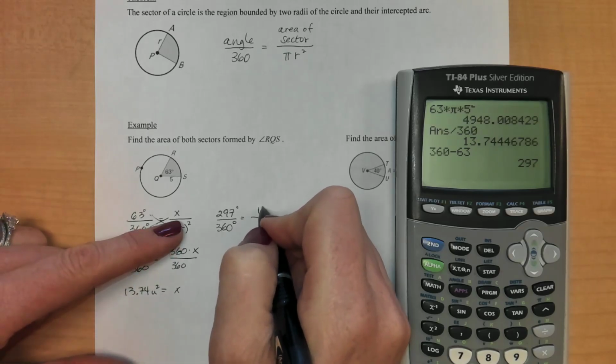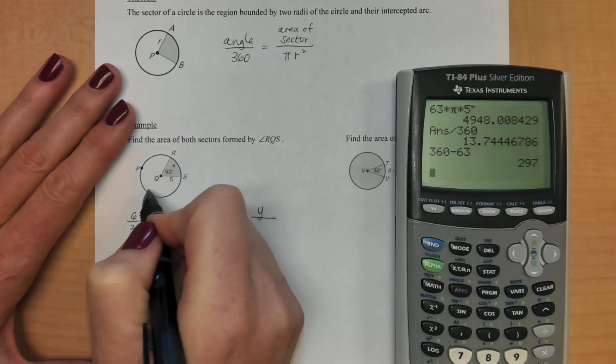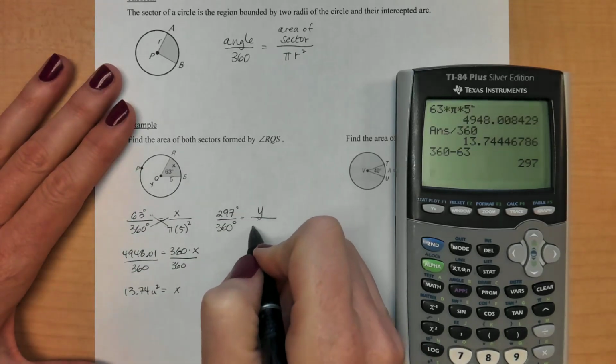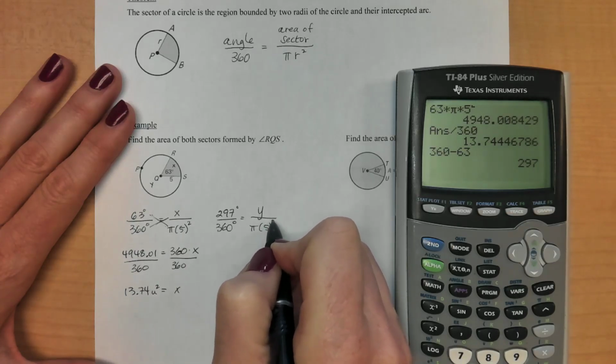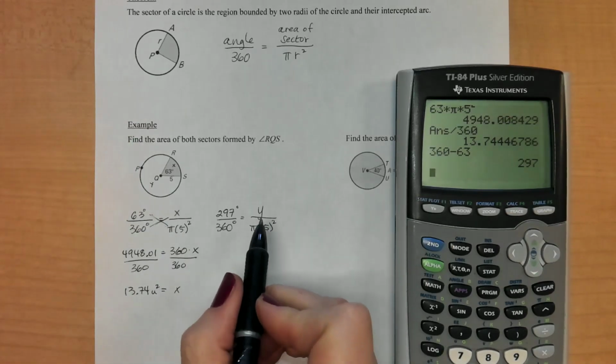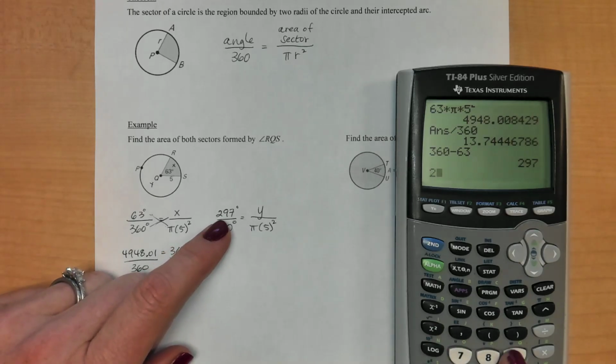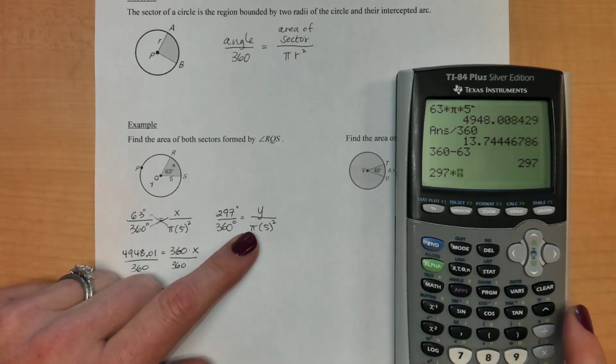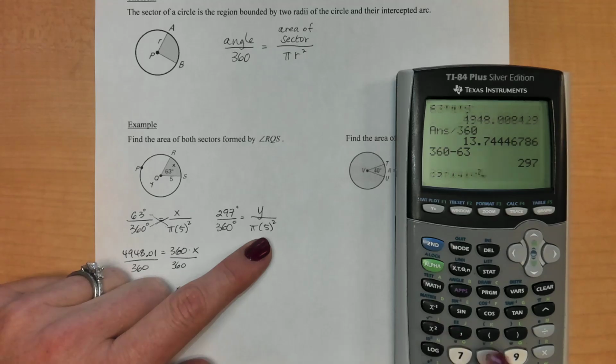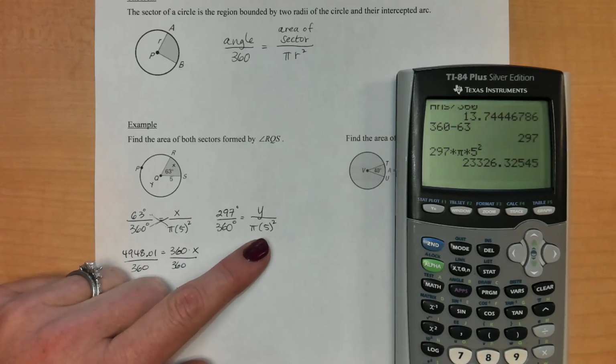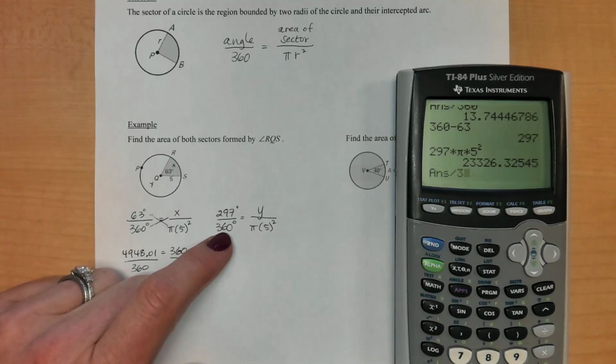I won't do x again, I'll do a y. So this was our x, and then out here's our y. And then down here it's still pi r squared. The radius for my circle didn't change, so that doesn't change. So I'm going to multiply these two. So 297 times pi times 5 squared. And then all we have to do is divide by 360.